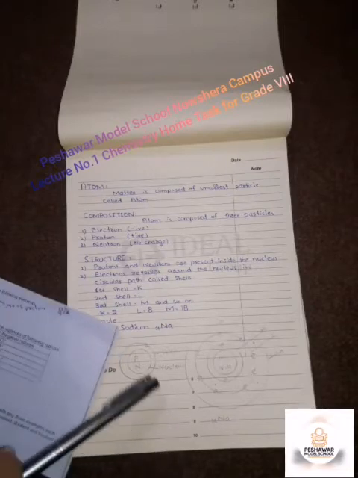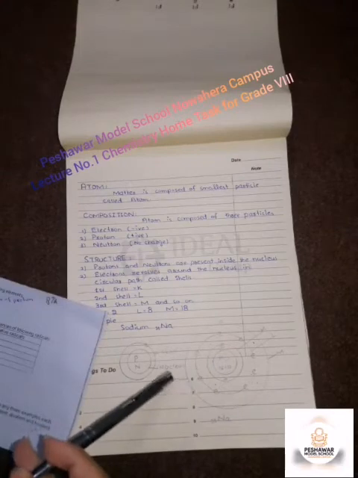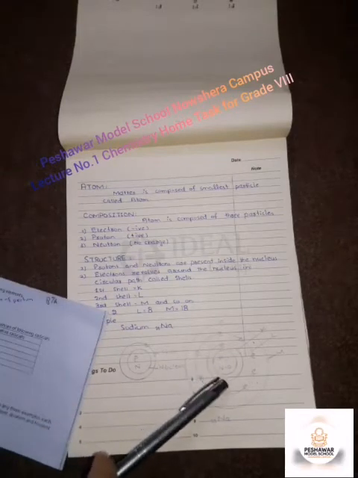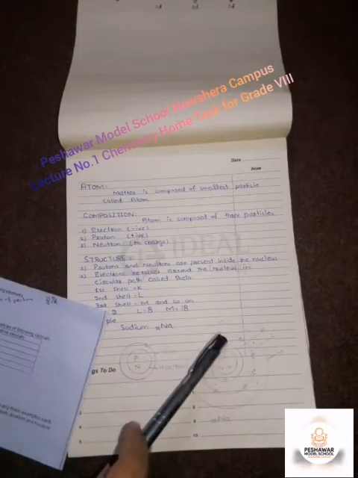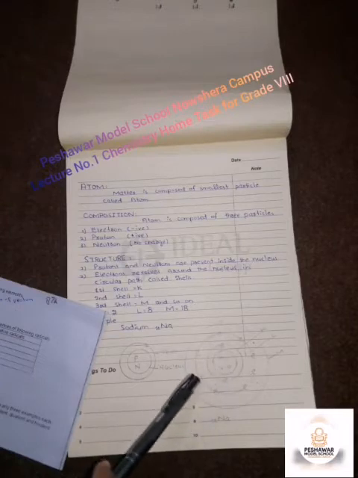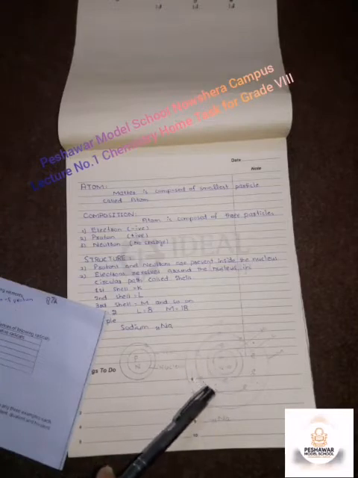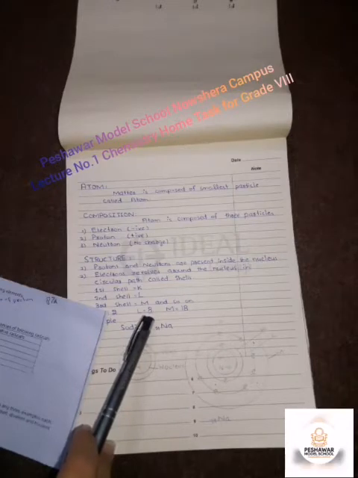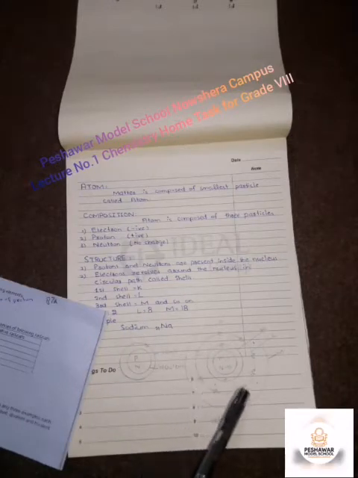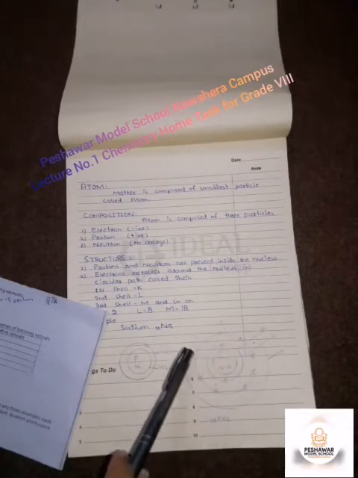Look at the diagram. Look at the structure of a sodium atom. This is the first shell. The first shell will occupy a maximum of 2 electrons, 1 and 2. This is the second shell, which is the L shell. The L shell will occupy a maximum of 8 electrons, 1 2 3 4 5 6 7 8.